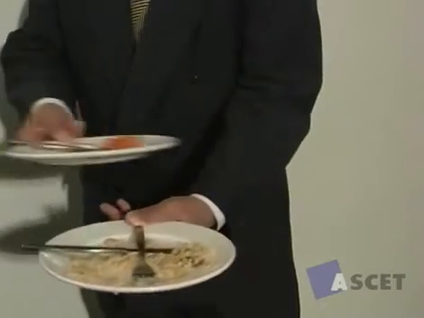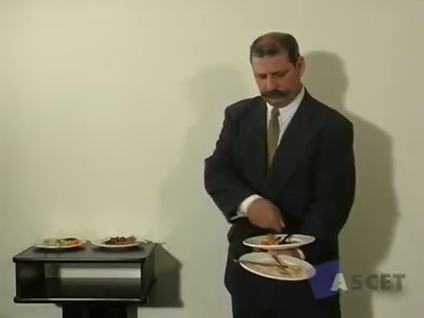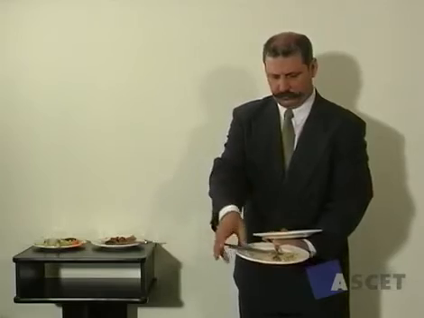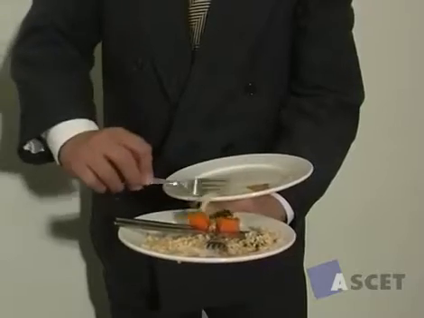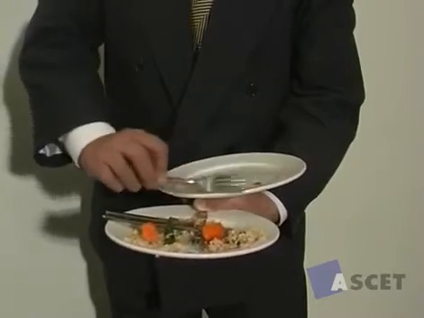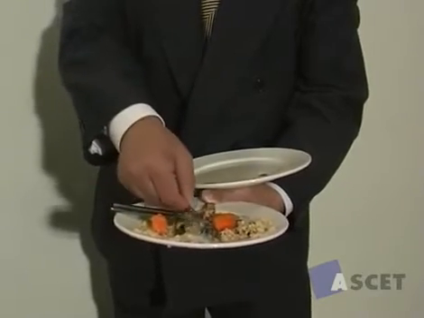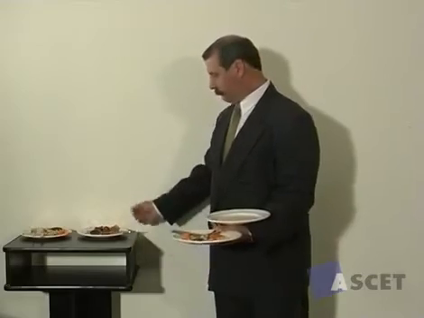Put the second plate on your lower forearm, resting the plate on your little finger and thumb. Put the knife next to the knife of the first plate, and after putting the fork next to the fork of the first, more plates can then be stacked on the second plate.